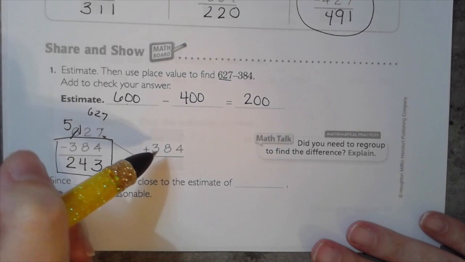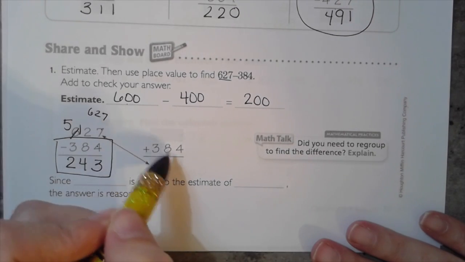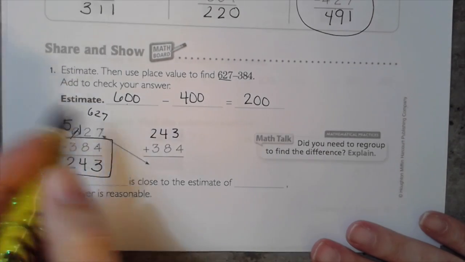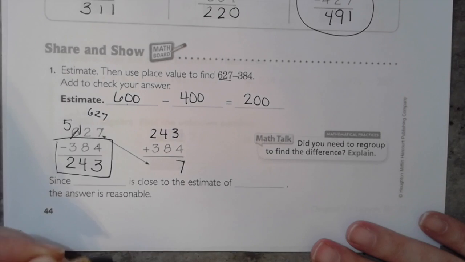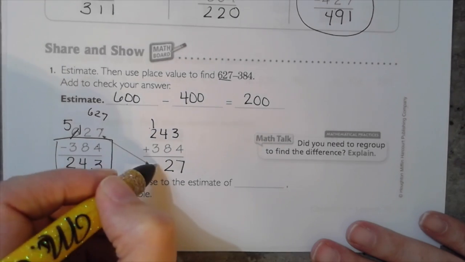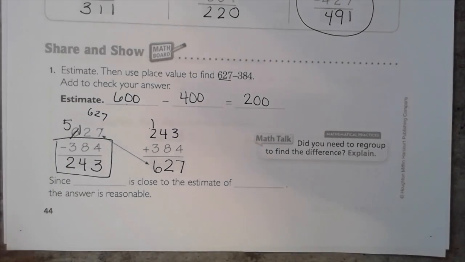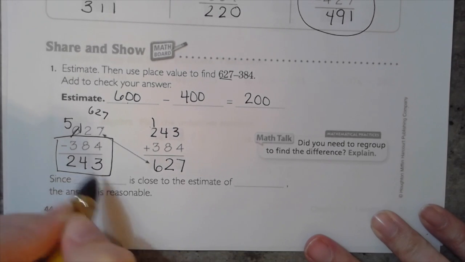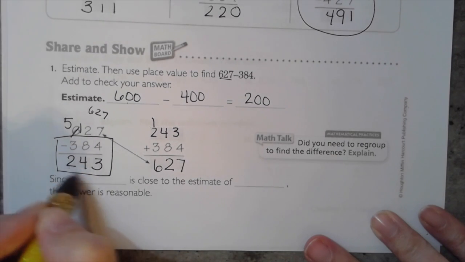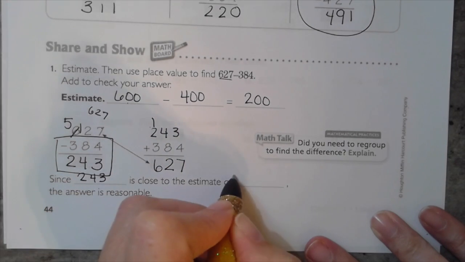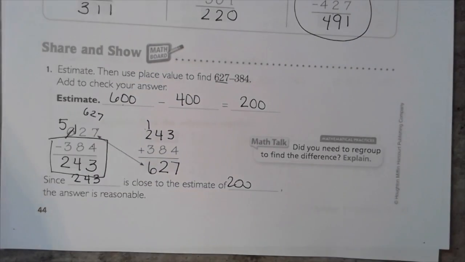Okay, so they put 284 there, so I'm going to put 243 on top of that. 4 plus 3 is 7. 8 plus 4 is 12. 10 or more, send them next door. 627. Okay, so since 600, our answer here was 243. Since 243 is a close estimate of 200, the answer is reasonable.